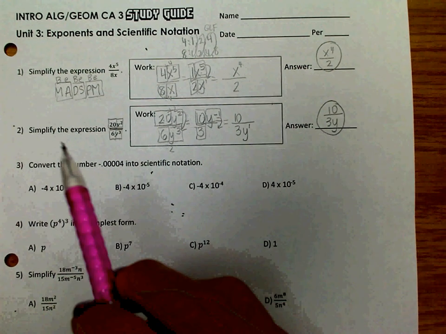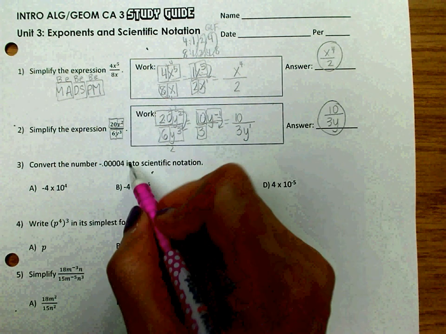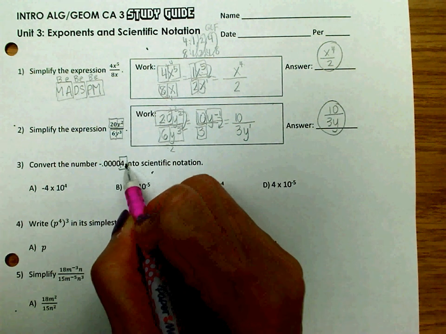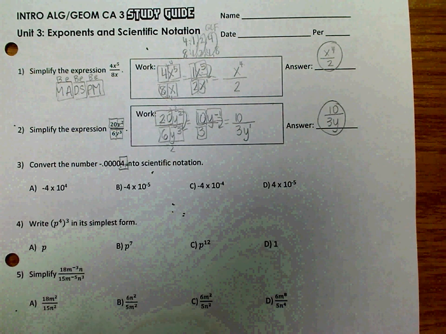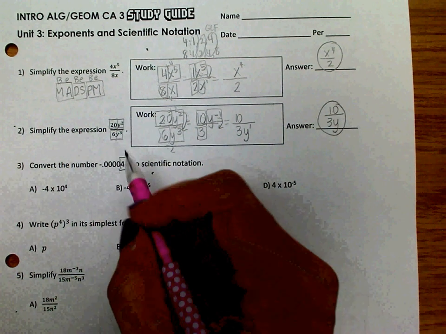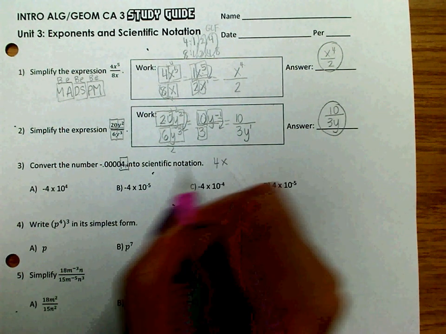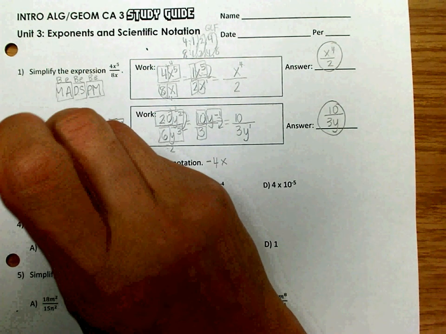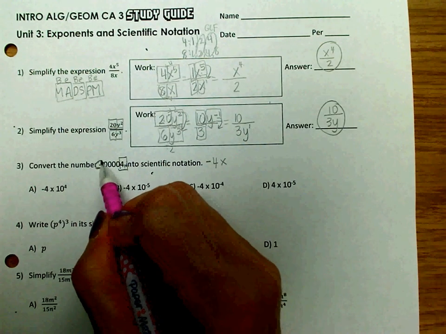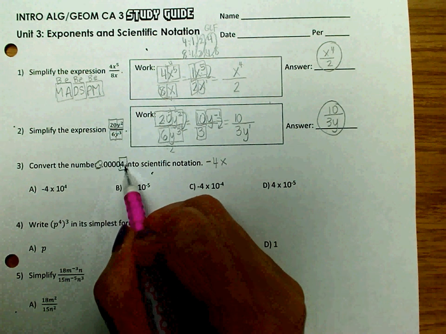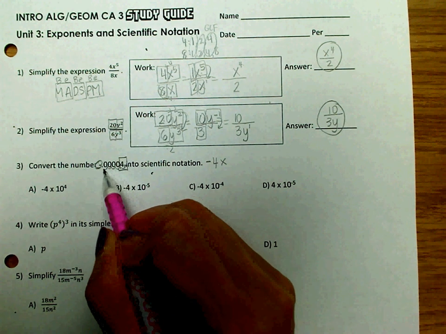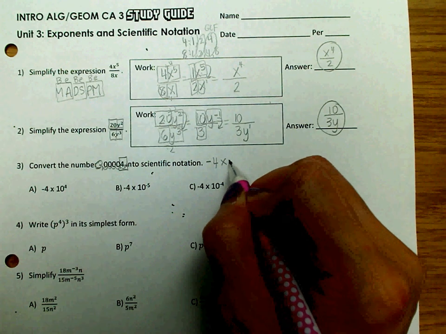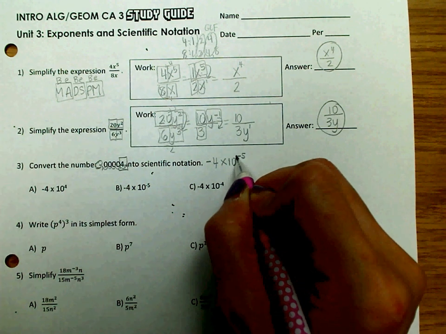Number 3, convert the number into scientific notation. Well, I'm going to box the non-zero, put the decimal on the right side of it, okay? So then that will be 4 times, and that's a negative. Don't forget there's a negative there. And I kind of wrote over the decimal. I don't want that to get hidden, so there it is. So I have to go 1, 2, 3, 4, 5 places to the left. So it's going to be a negative 5 because I went left.